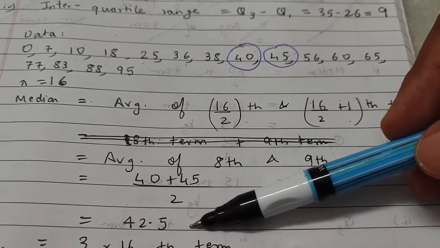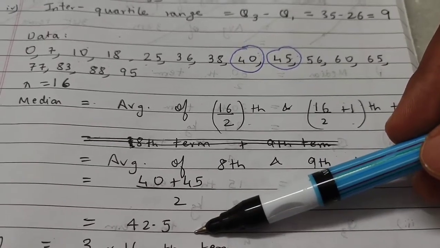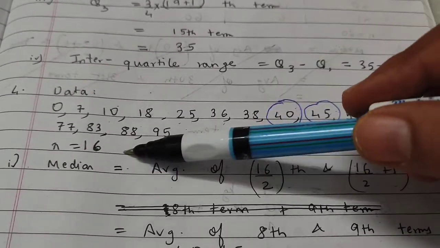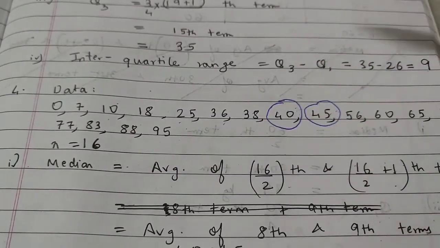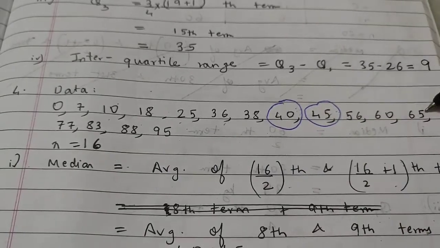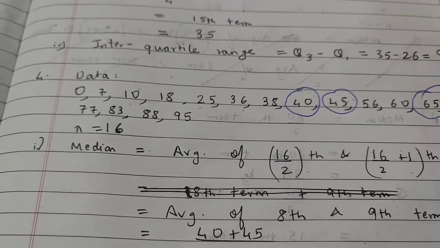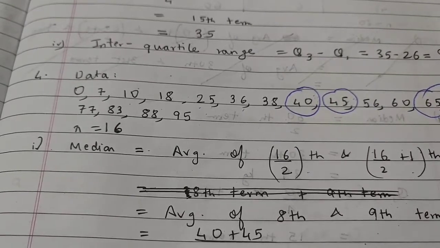What about the upper quartile? Upper quartile means 75% of the journey. So that's 3/4 of 16. That is the 12th term. So 9, 10, 11, 12th term. That's 65. Next, Roman number 3, they want the interquartile range.